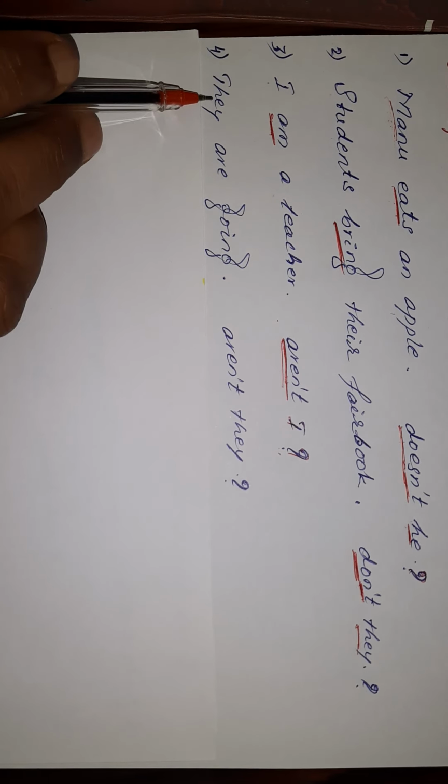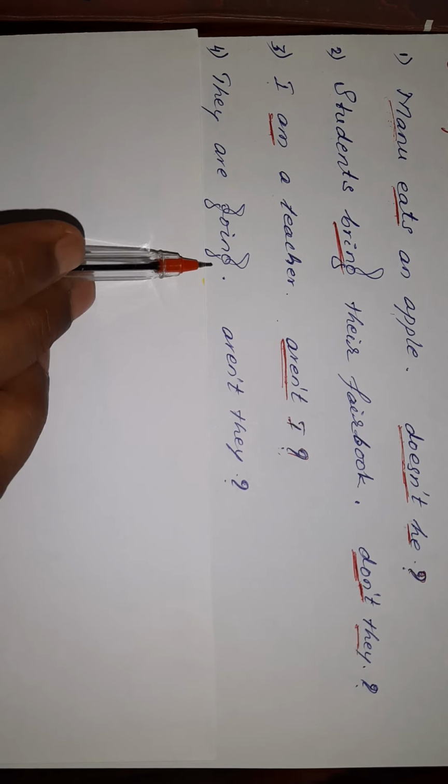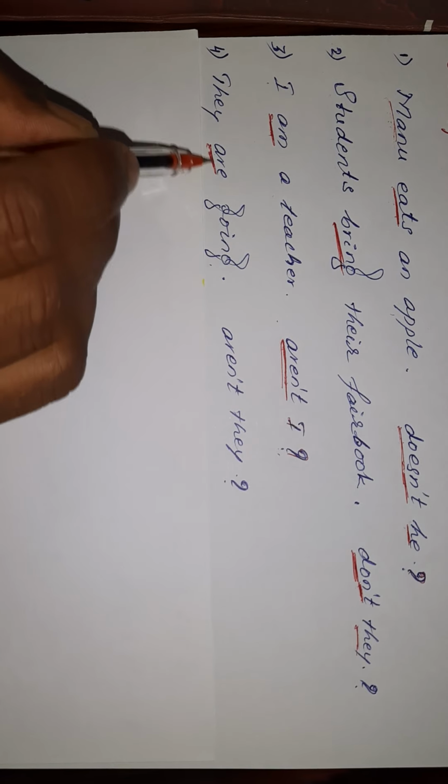Let's see one more example. They are going. So it is in a positive sense. So the helping verb is are.